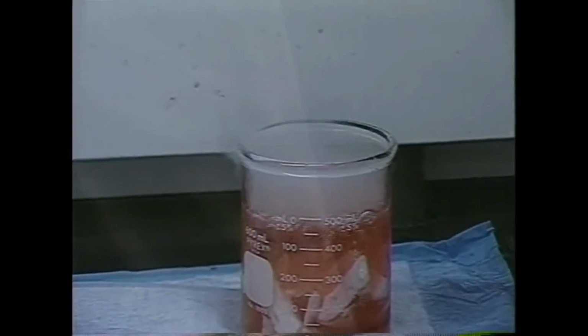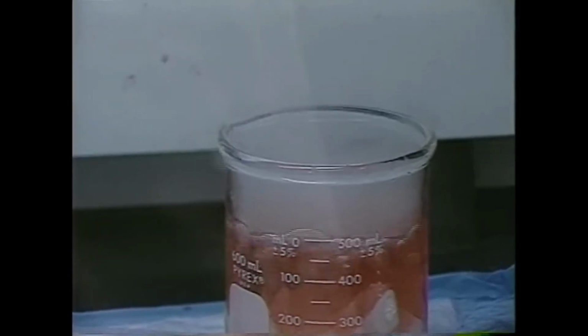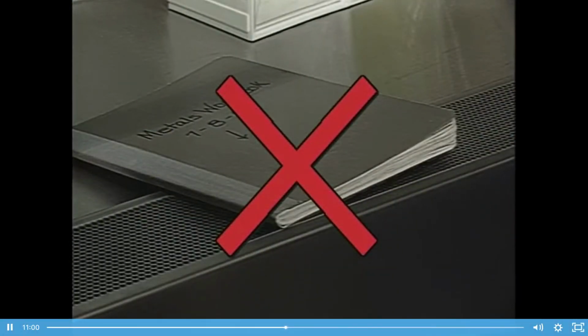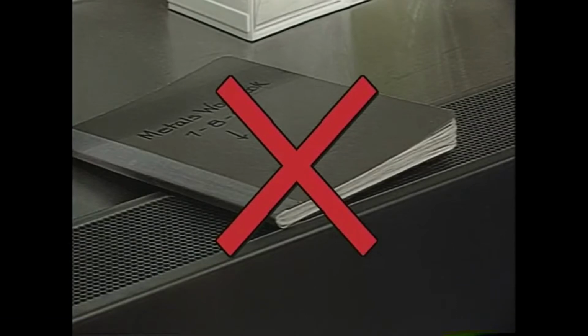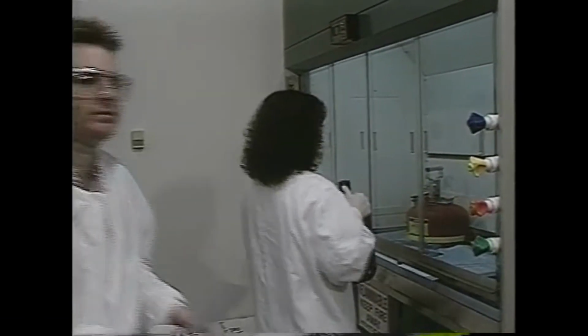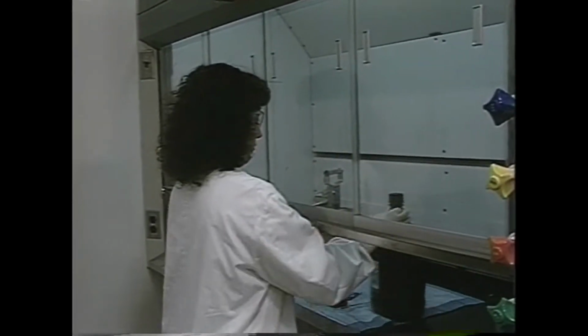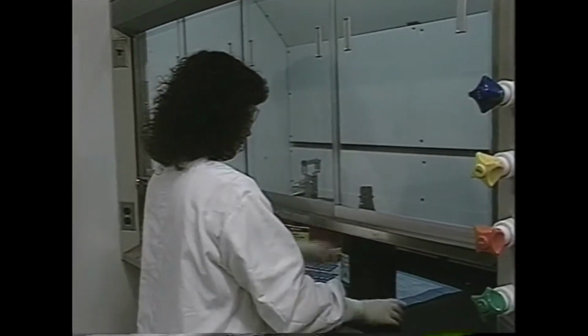As you know, a lab hood is a ventilated enclosure that helps contain fumes and vapors. But in order for it to do its job, we can't block the flow of air with equipment or materials. A lab hood can also act as a physical barrier against spills, splashes, and explosions, but only if we do our part by lowering the sash when we work.